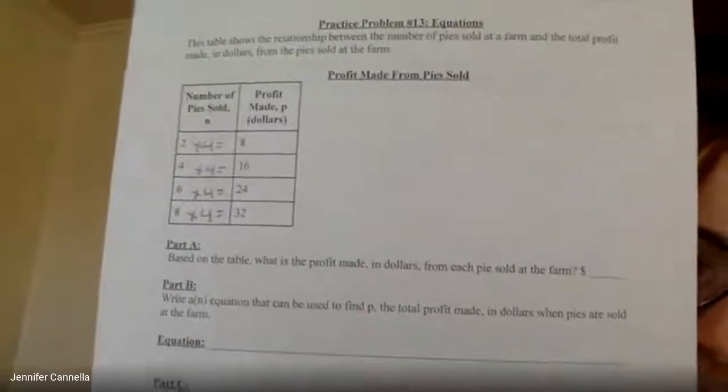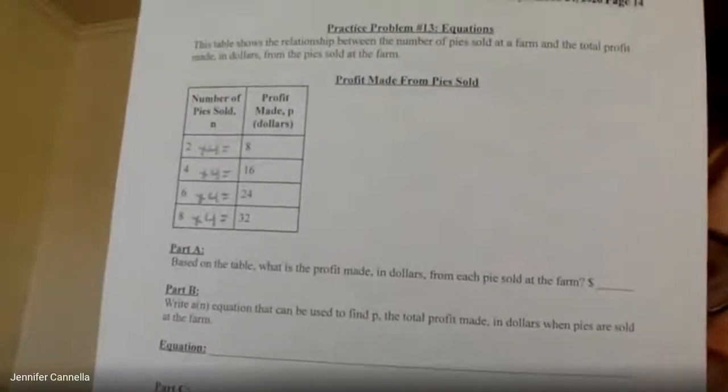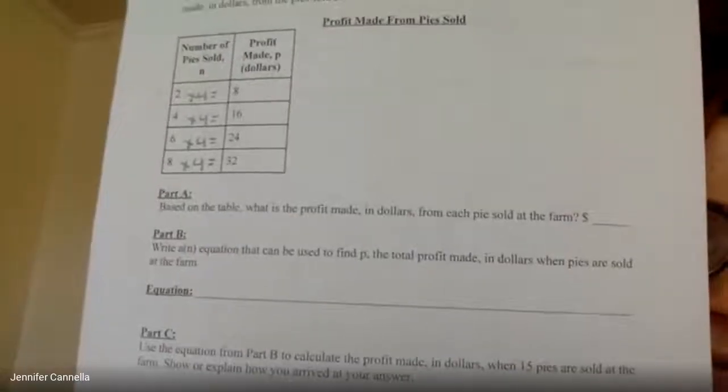Now, part A. Nikell, read the problem. Based on the table, what is the profit made in dollars from each pie sold at the farm? How much money? What's the profit? Profit is money earned. The profit for each pie is $4. Excellent. So again, profit is money that's earned. When you have a business or if you sell something, you make a profit eventually. That's money that you keep.